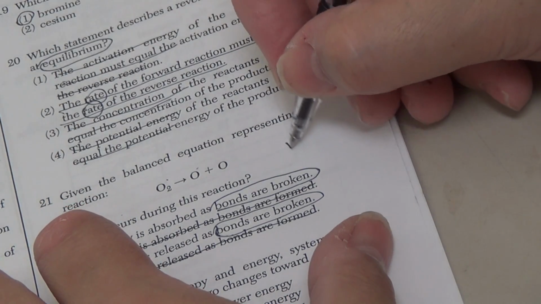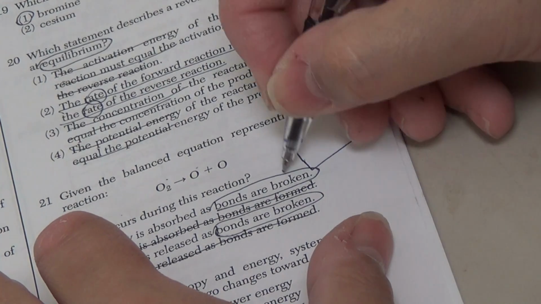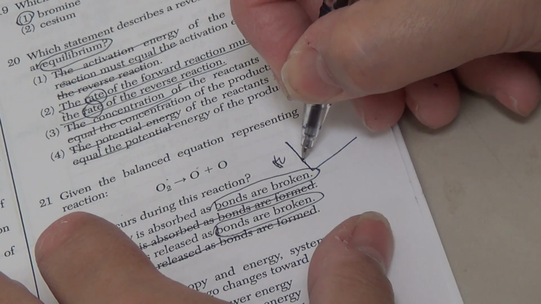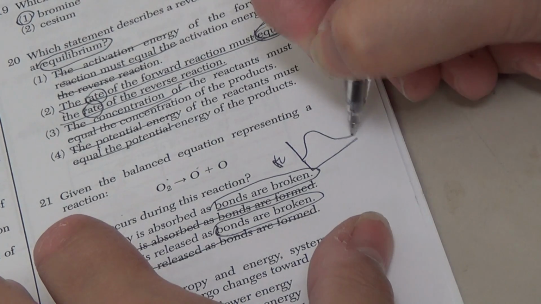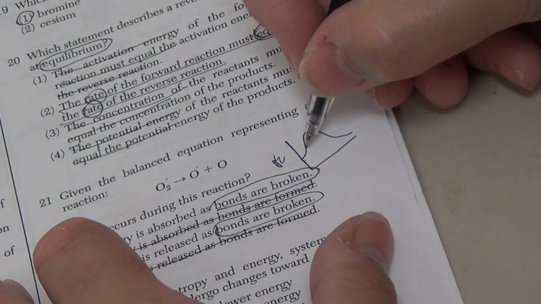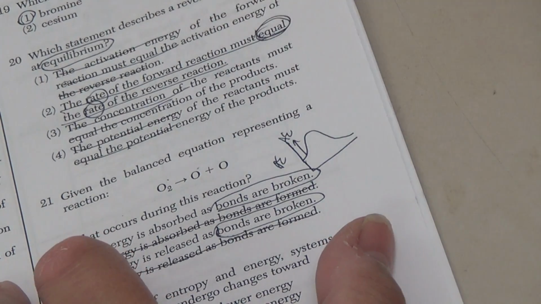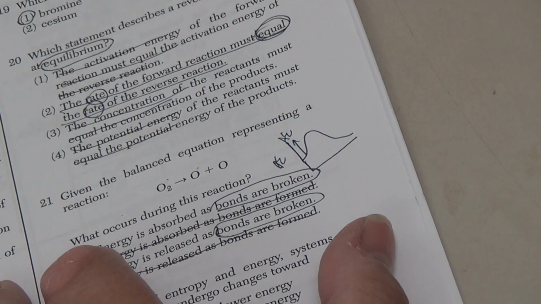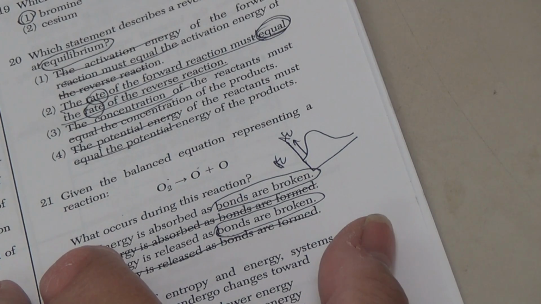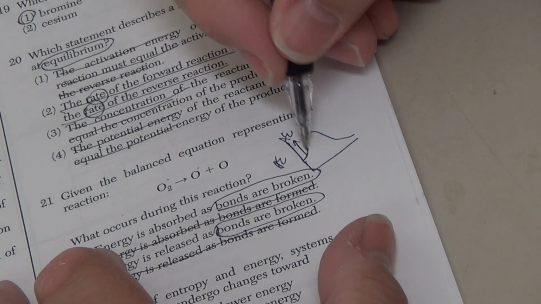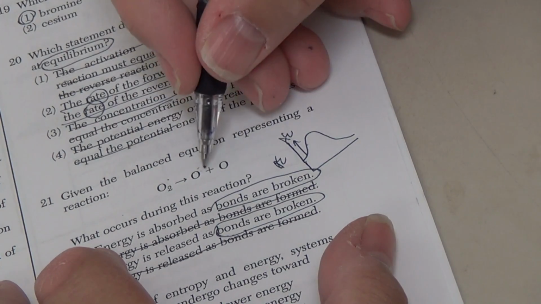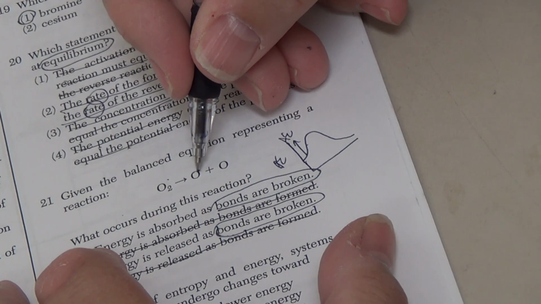Well, if you think about a potential energy diagram, whether it's exothermic or endothermic, the first half of it is the activation energy. In order for a chemical reaction to take place, old bonds must break before new bonds can form.